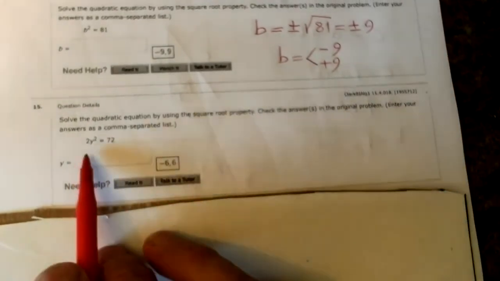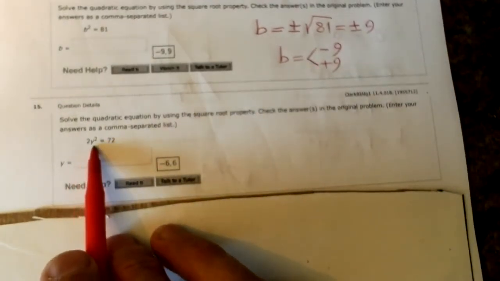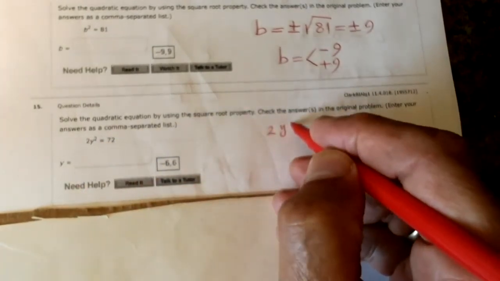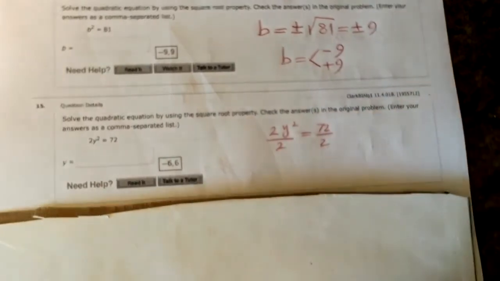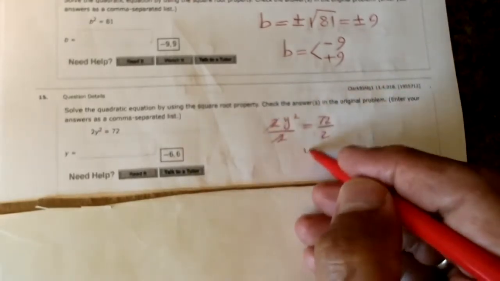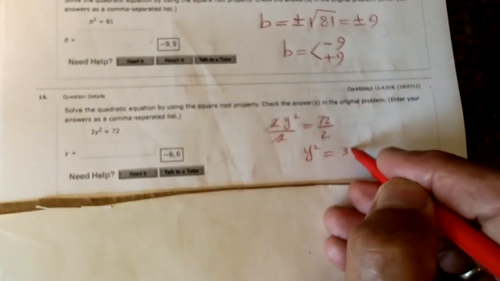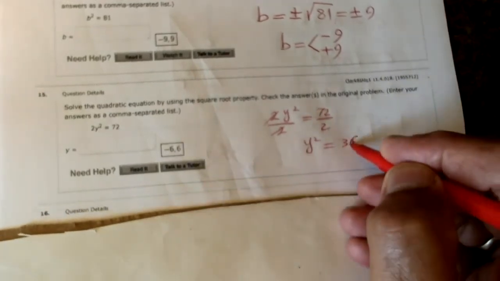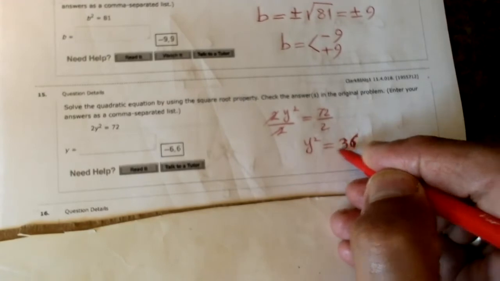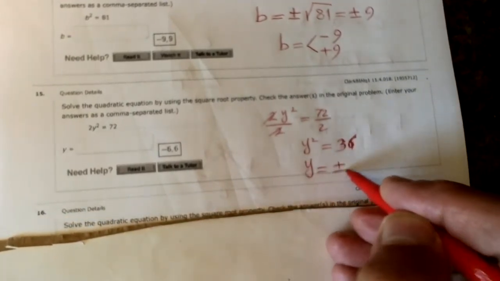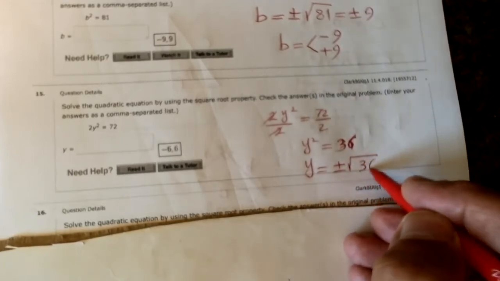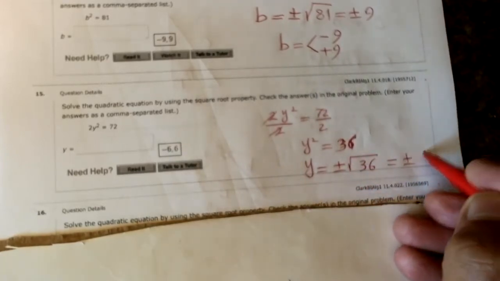To do that, you want to make sure that your variable doesn't have any numbers. So I can't do it because there is a 2 sitting next to y squared. So what I do is first I divide both sides by 2. So y squared is 34, is it? Or 36? 36. Okay. Now y is plus or minus radical 36, which is plus or minus 6.